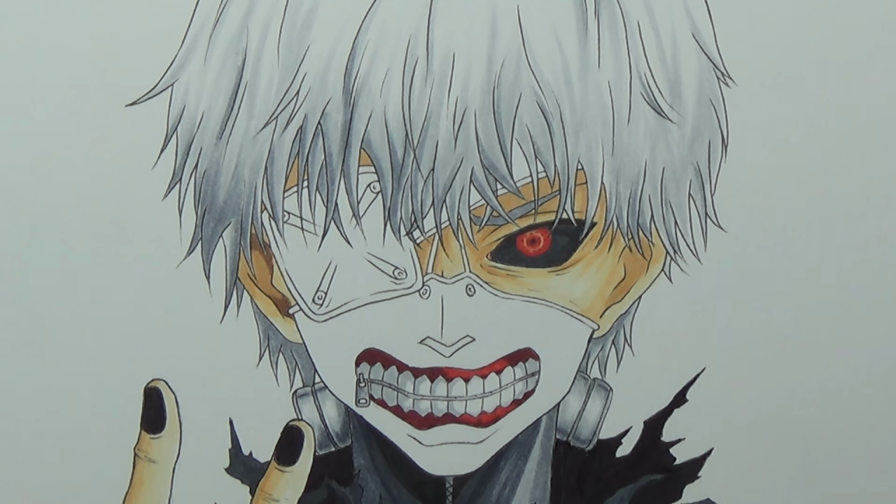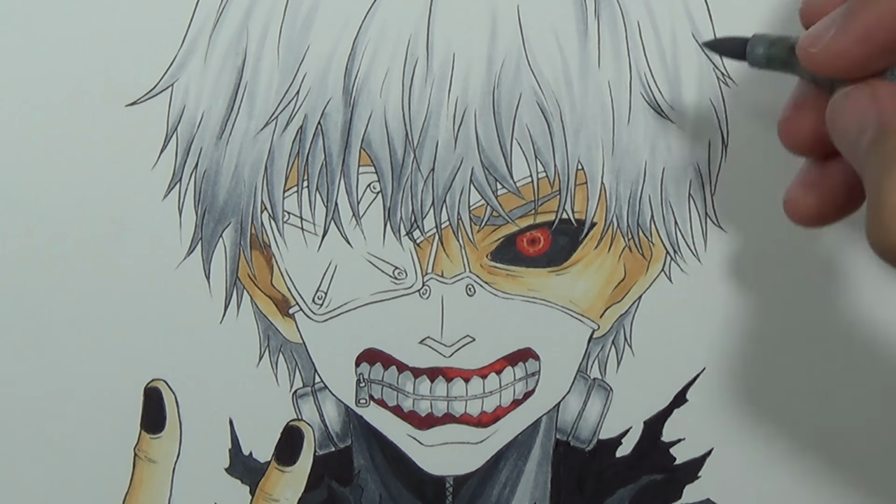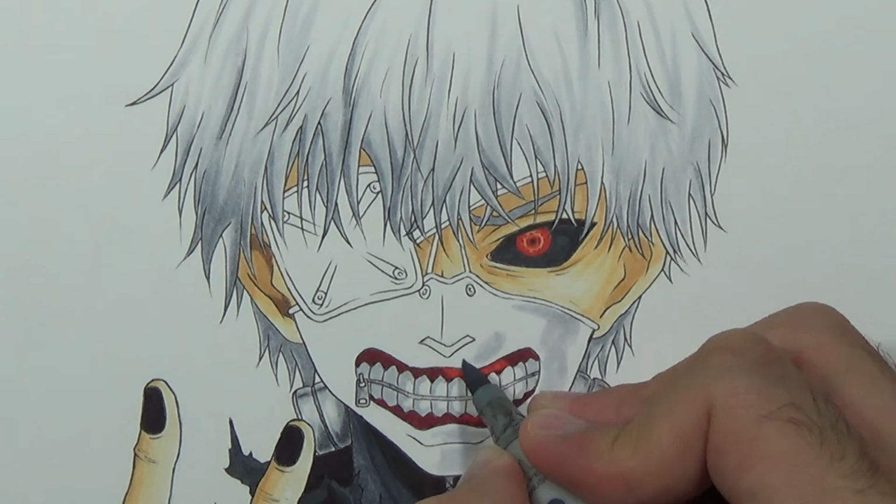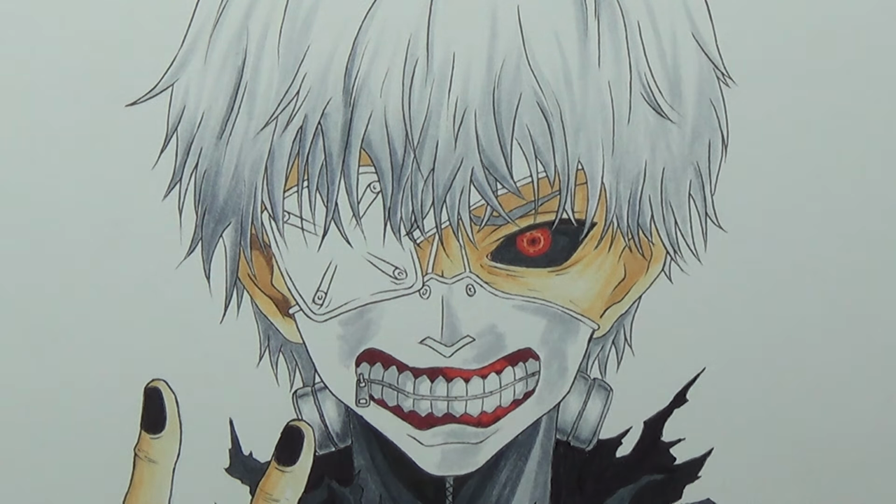Now I want to get a nice effect of leather, so we want to create some highlighted areas. We'll start by marking those areas with C1.